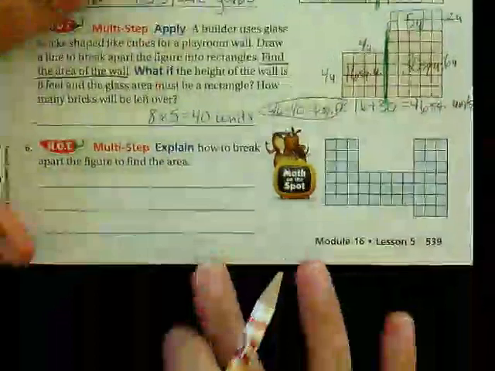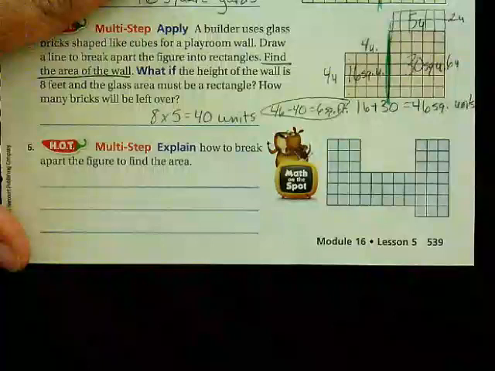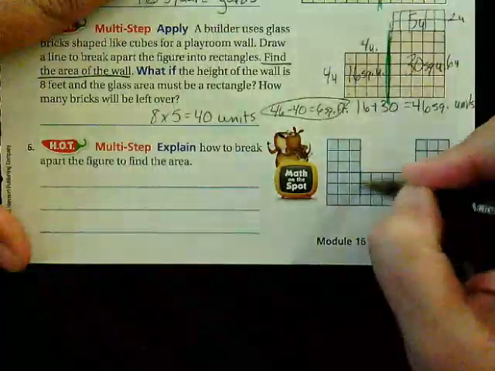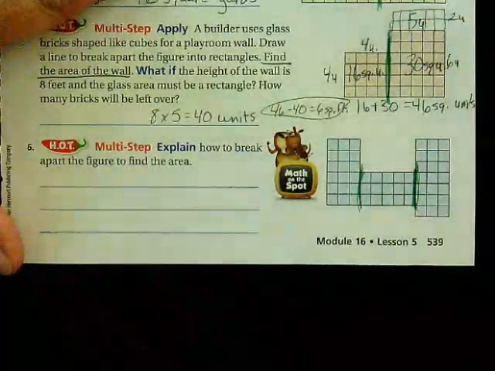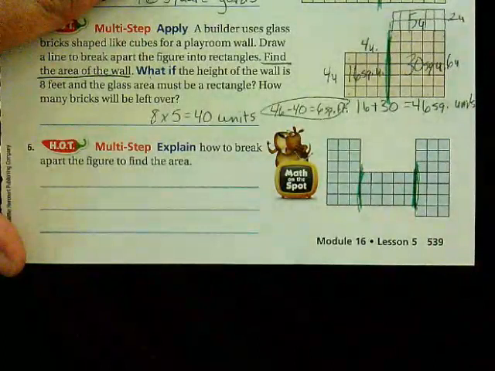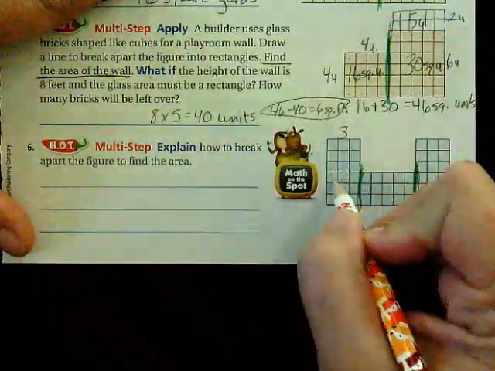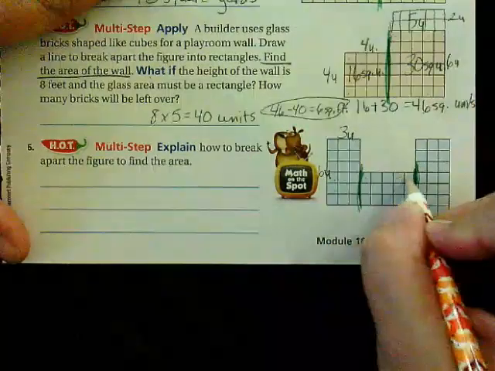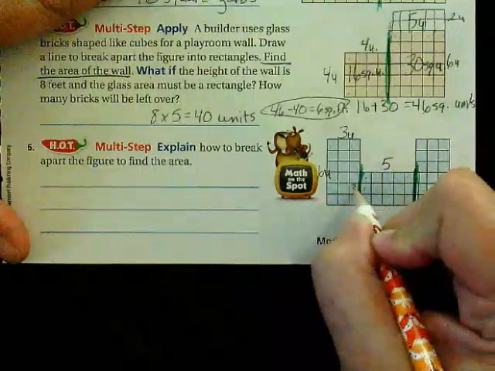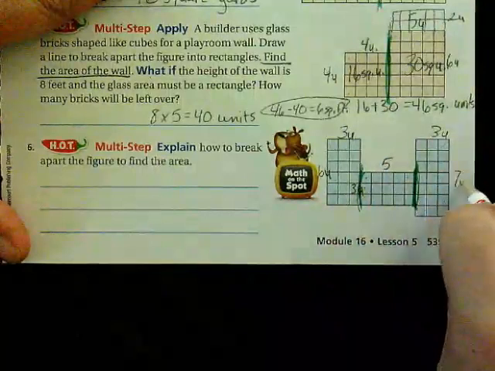All right, number 6, multi-step. Explain how to break apart the figure to find area. Okay, well, I'm going to stick with my vertical thing. I'm going to break it apart here, and I'm going to break it apart here. Why? Well, I now have 3 rectangles, all with smaller numbers that are pretty easy to find. I have 3 by 1, 2, 3, 4, 5, 6 units, 3 units by 6 units. Then I have 1, 2, 3, 4, 5 units by 1, 2, 3 units. And I have 3 units by 1, 2, 3, 4, 5, 6, 7 units.